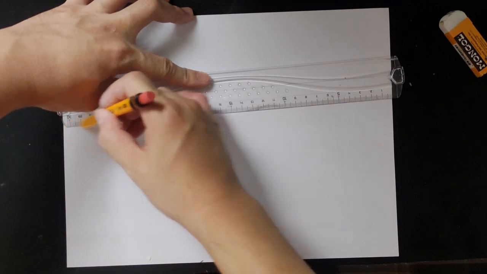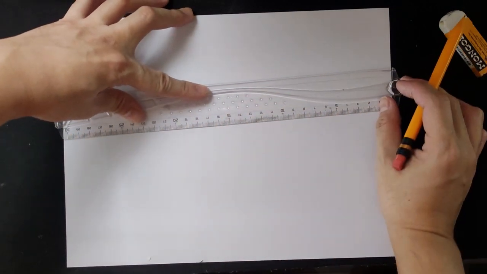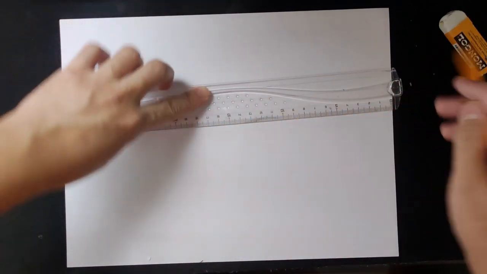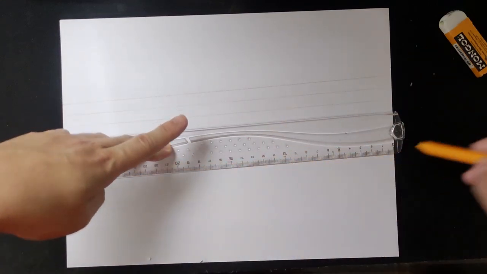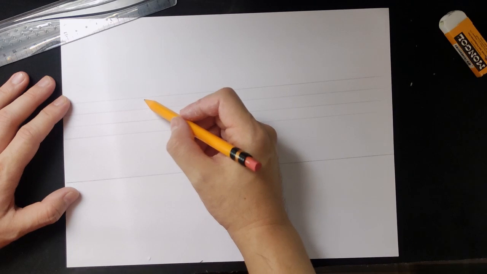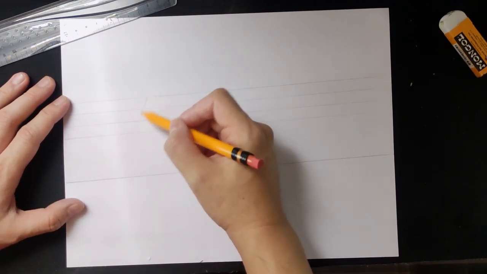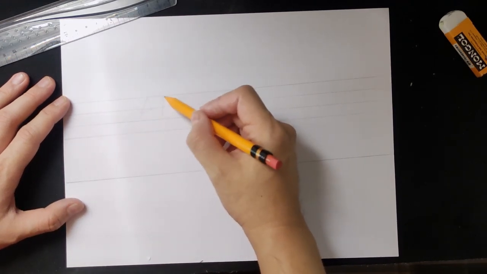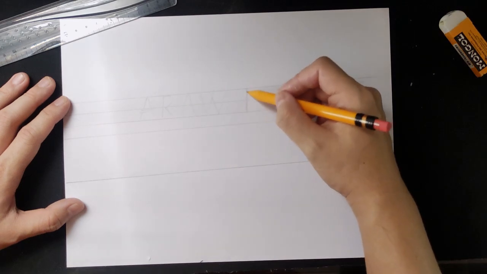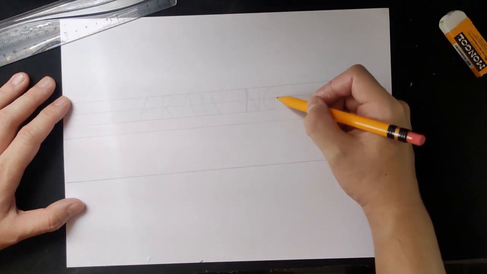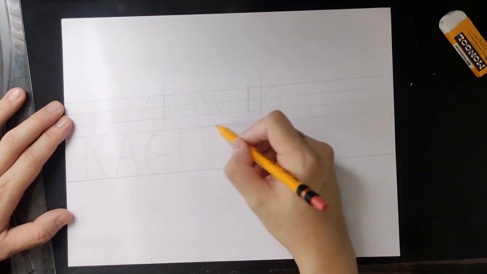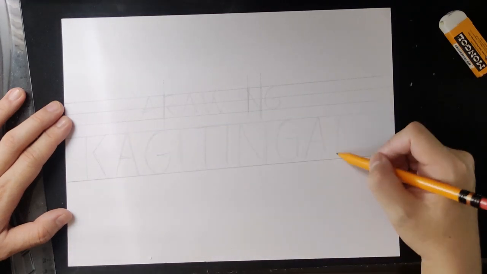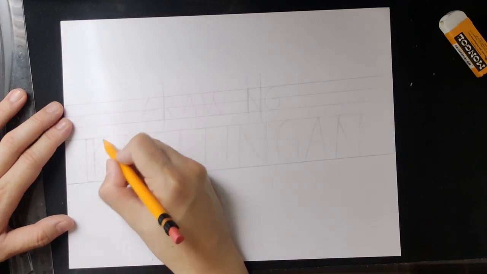If you break it down, araw ng kagitingan, mas maganda kung i-emphasize natin yung word na kagitingan. So I'm going to draw 3 guidelines. Then we're going to add space for the word na kagitingan, which is nasa ilalim. So in sketching guys, better if we leave enough space because we're going to add weight to it later.